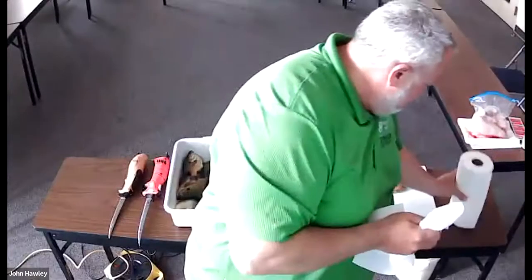Bluegill are one of those fish that everybody calls me about, and the first thing they always say is... I think he's going to pull it back so you can maybe see my head. Is that better, Dave? Oh, I can get in front here for a minute. I'll come around here.